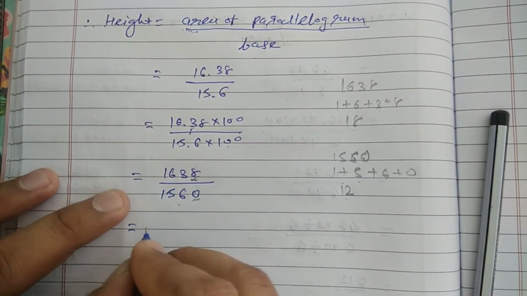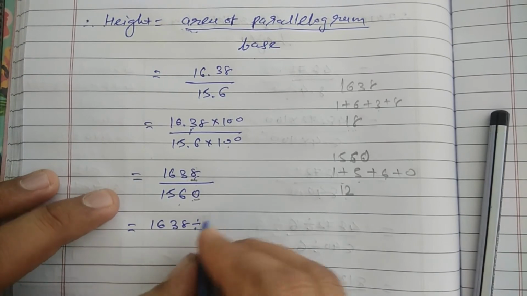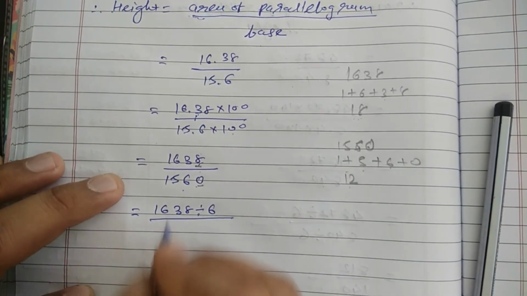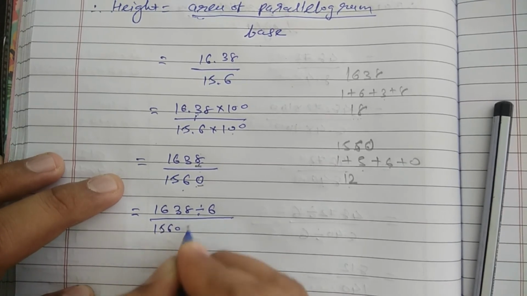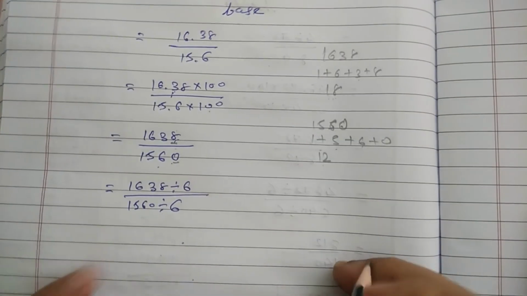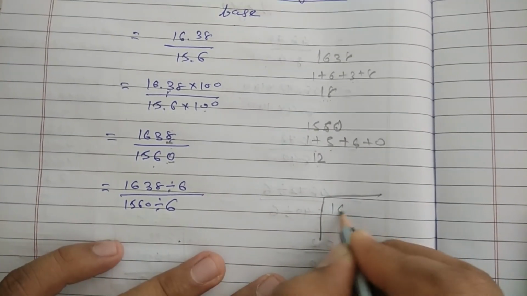So here we will reduce these numbers: 1638 divided by 6, then 1560 divided by 6. So here we will do this division. It is simple, so we can do it easily.